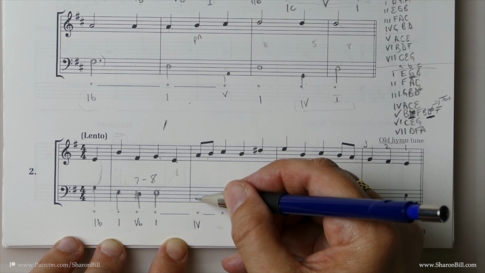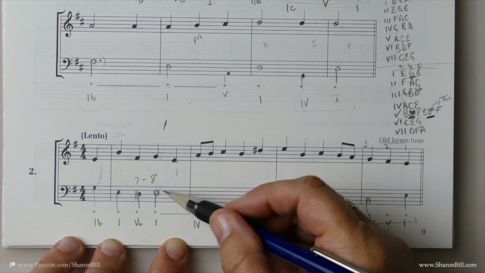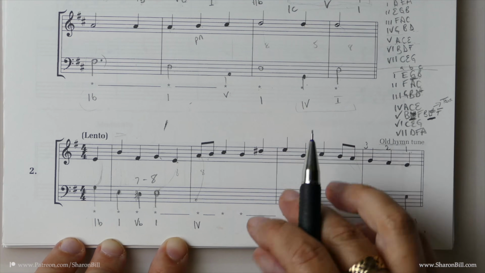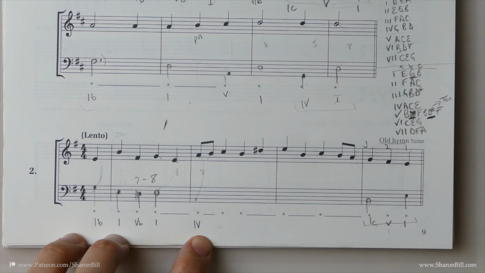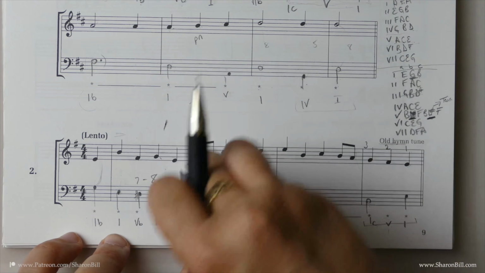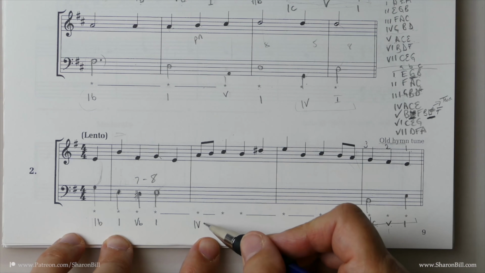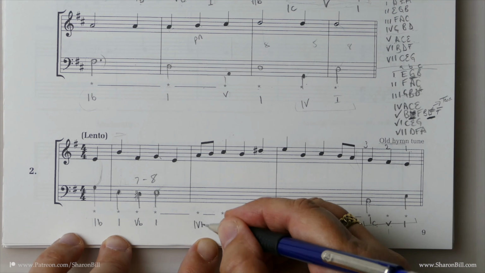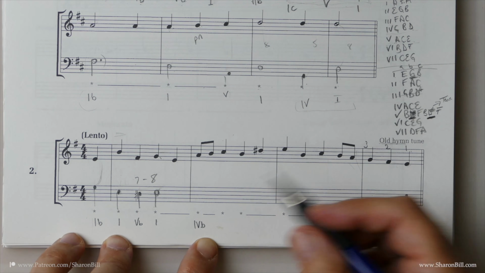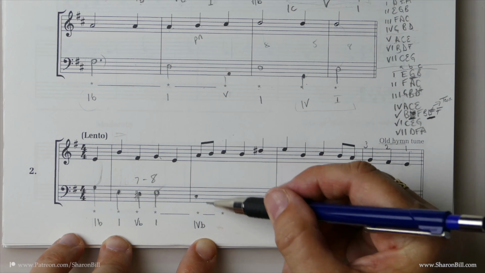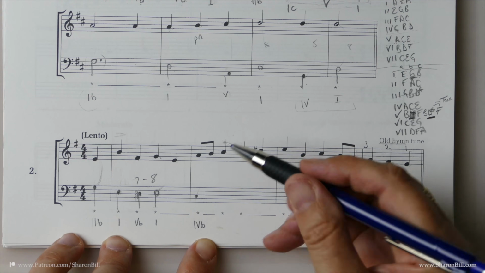Now that would create a problem because we've had E to E, and then that would create A to A, consecutive octaves, so we can't do that. However, if we just use a different part of the chord 4 in the bass line, if we have 4B, that gives us a C in the bass line, and then it gets rid of the consecutive octaves.